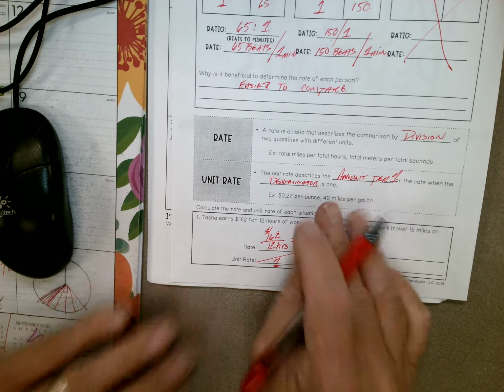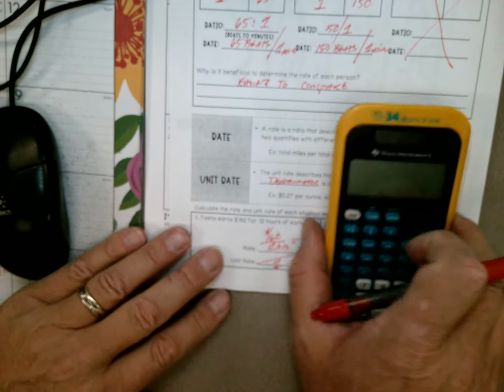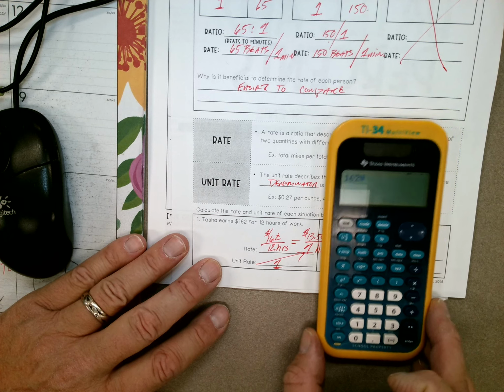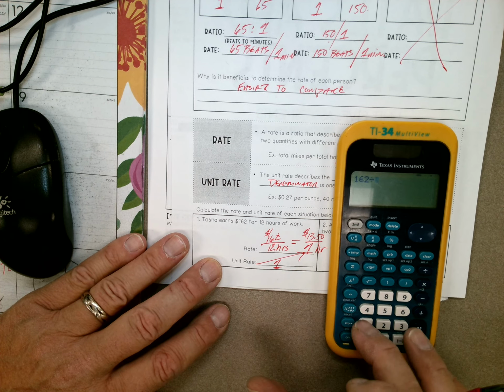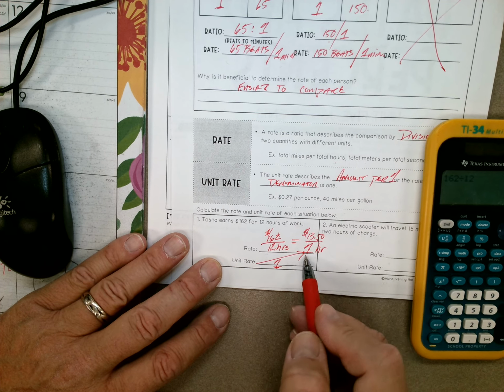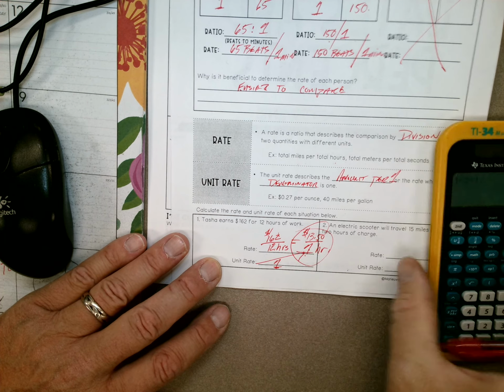To get that again, I took the top number, 162, and divided it by the bottom, which is 12. And I got $13.50 per hour. Both of these were divided by 12 to get that unit rate.